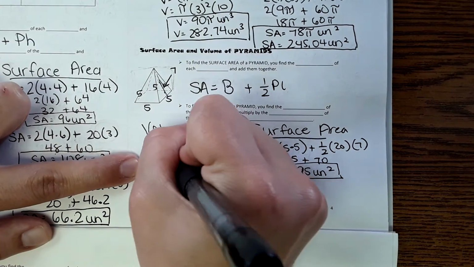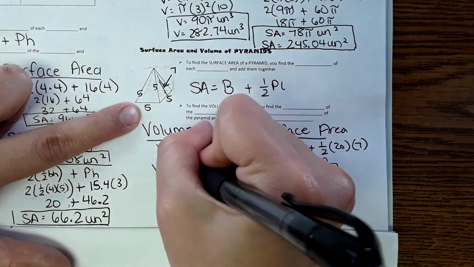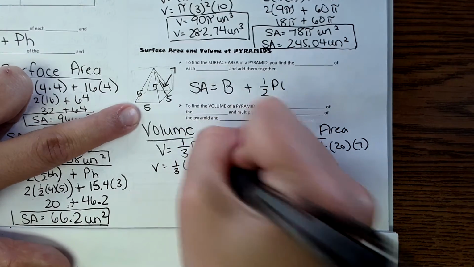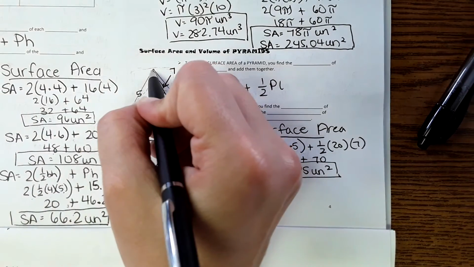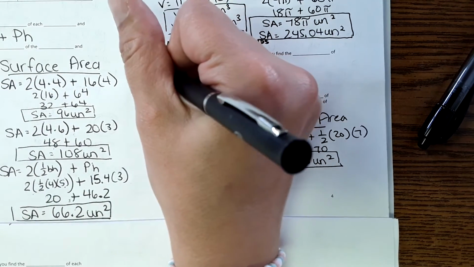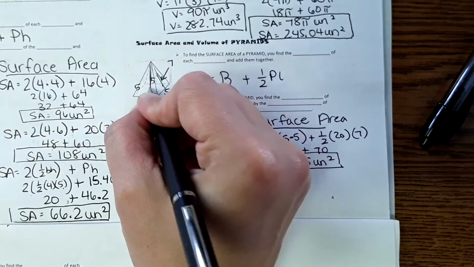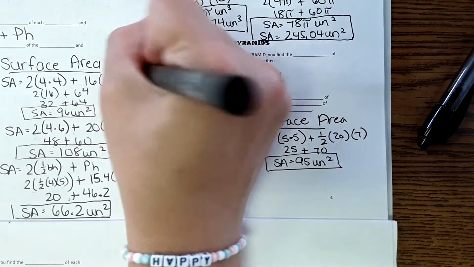So this equation here, 1/3, the base here is a square, so 5 times 5, and the height is, actually we don't have a height in there. Here's our height. The height would be the perpendicular distance from the center to the top vertex, and we'll call that 6.